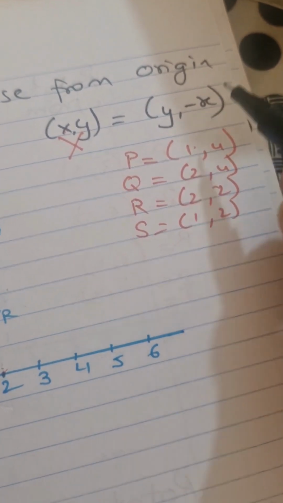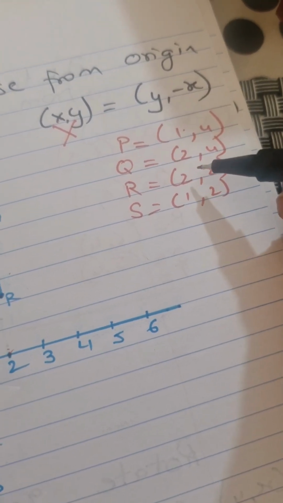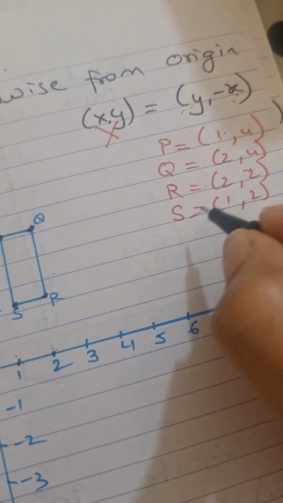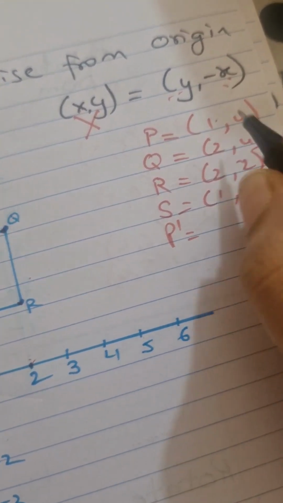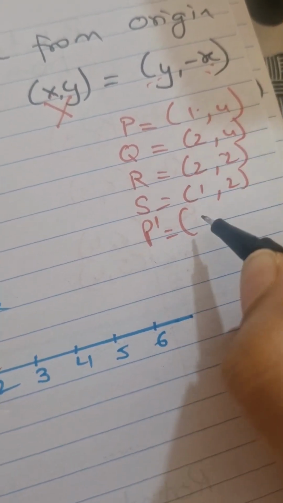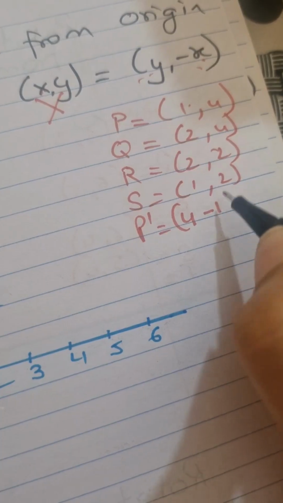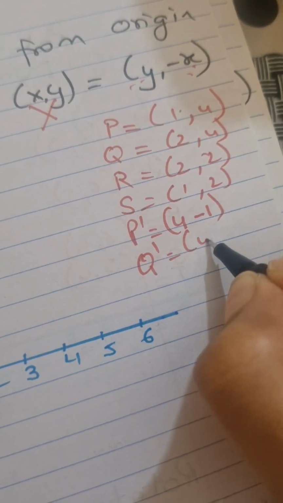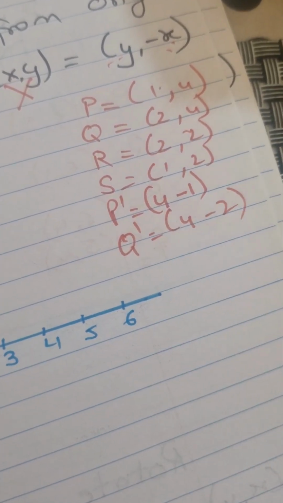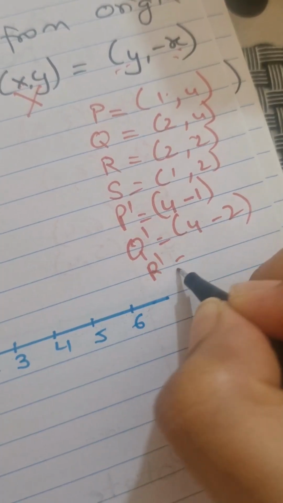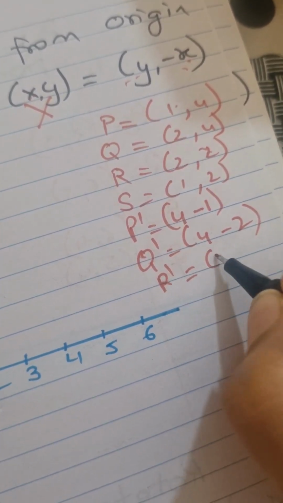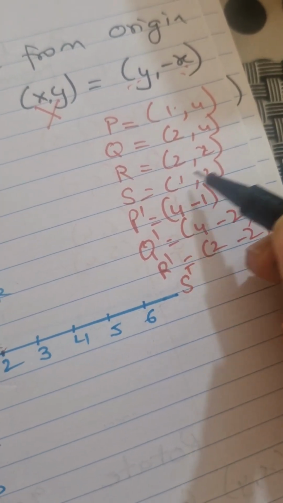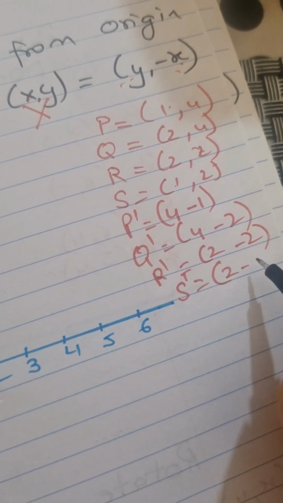So now I have already given you the coordinates here. So we will change their places and we will find the new coordinates. So P prime, they will change their places, y and 1 will become negative 1. Then Q prime, 4 will be first and 2 will become negative 2. In the same way, R, they both are 2, 2, so 2 and negative 2. And S prime, 1 and 2 will become 2 and negative 1.